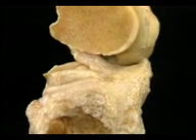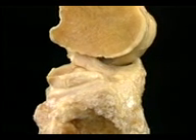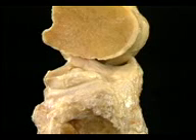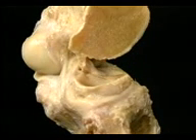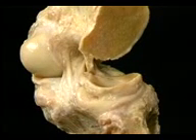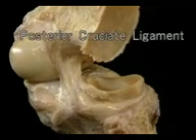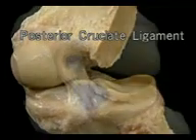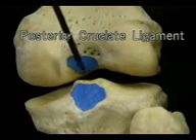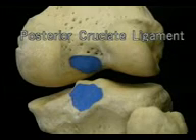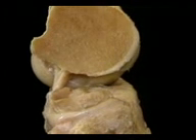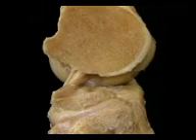The anterior cruciate ligament prevents the femur from moving backward in relation to the tibia. Now we'll look at the posterior cruciate ligament. We'll remove the anterior cruciate ligament to see it better. The posterior cruciate ligament goes from here on the femur to here on the back of the tibia. The posterior cruciate ligament stops the femur from moving forward on the tibia.